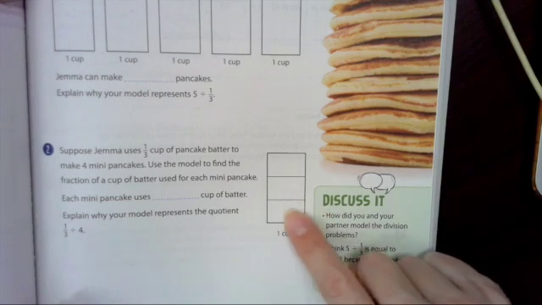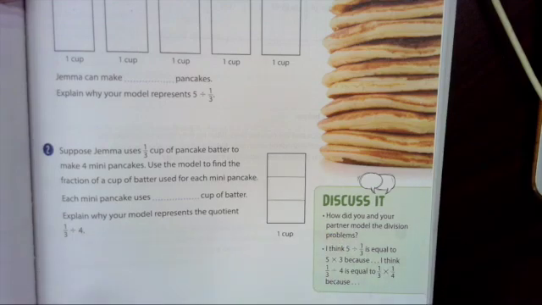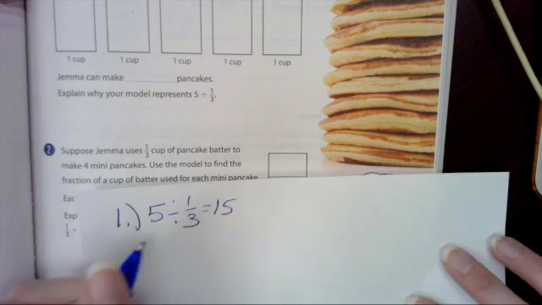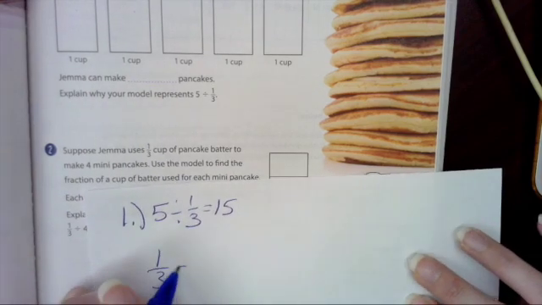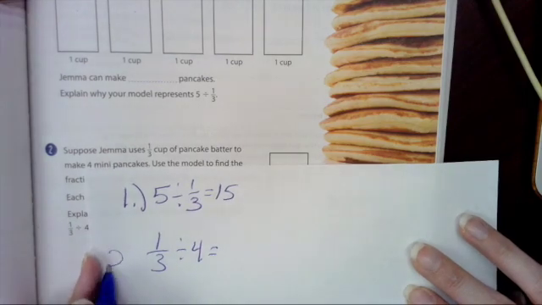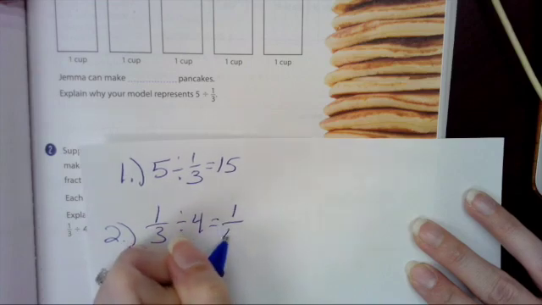So she's going to use this 1/3 right here, but you would cut it into 4 pieces to make 4 mini pancakes. So our problem we're working out is 1/3 divided by 4. 3 times 4 is 12, but since we start with a fraction, our answer is a fraction, 1/12.